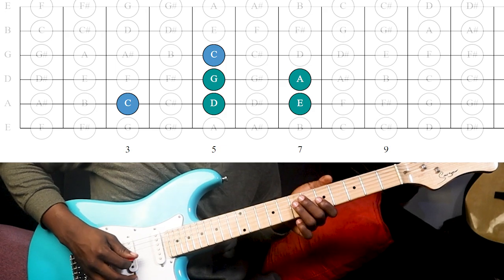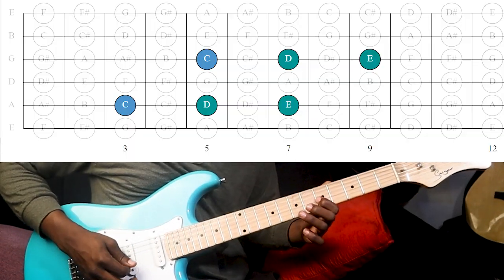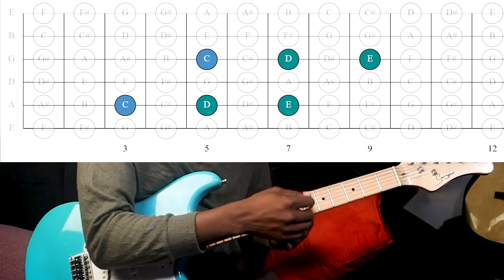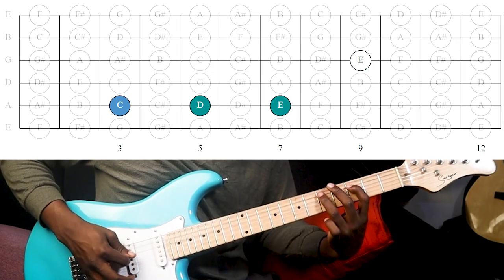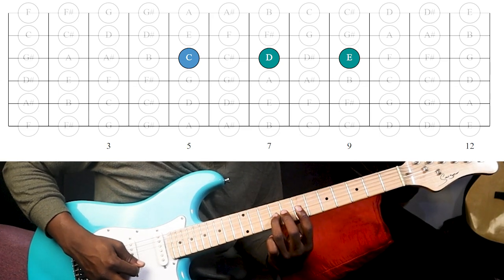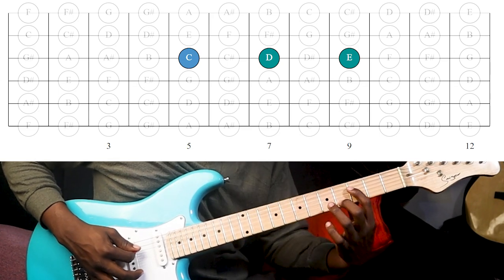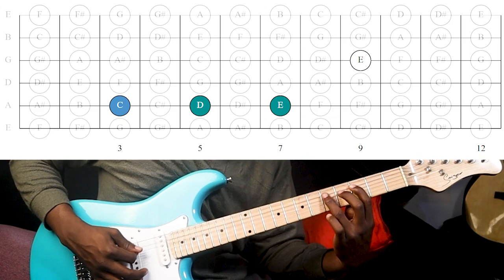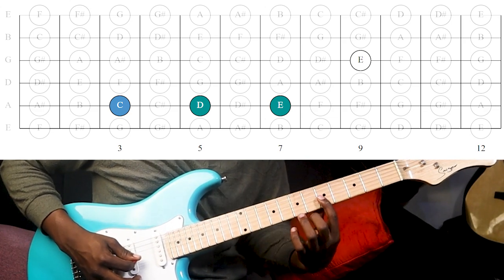Then you notice that the Do starts again. Do, Re, Mi. So what this means is that this shape, Do, Re, Mi, is repeating itself here again. Do, Re, Mi. Right? Let me take it again. These notes, we have the same pattern down here.